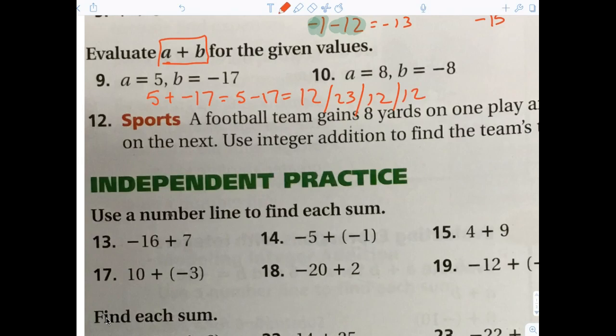What's 5 minus 17? Oh, wait, which one? Next, go. 12. You sure? 12. What did you really get? No, it says it right here. Jack, what did you get? Really, did you change your answer? No. What did you get? I got negative 12.